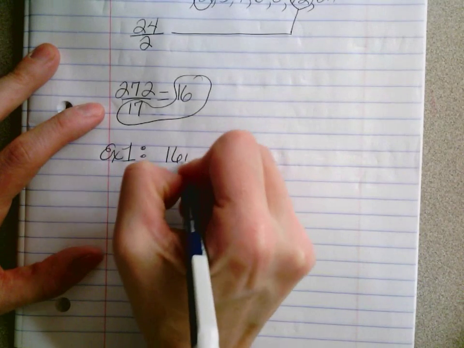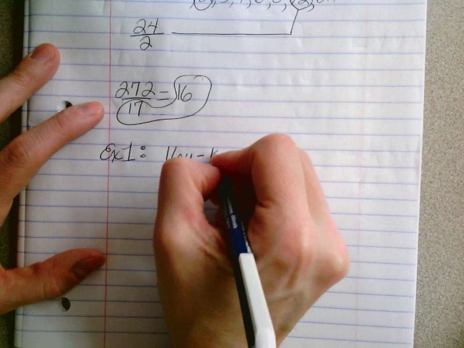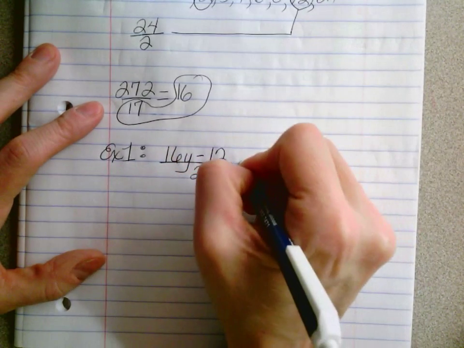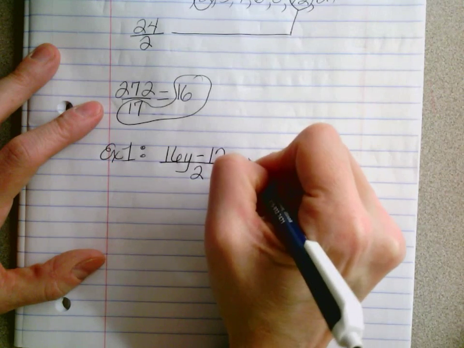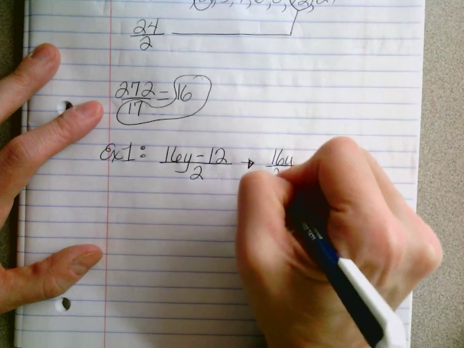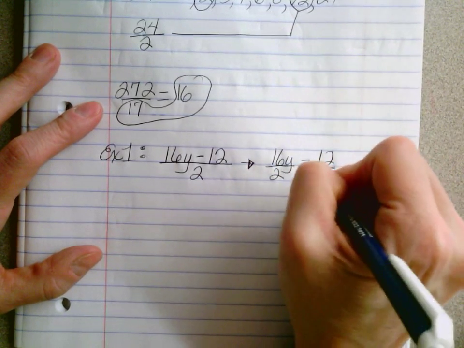If I say to you 16y minus 12 divided by 2, that is the exact same thing, my friends, as saying 16y divided by 2 and negative 12 divided by 2.